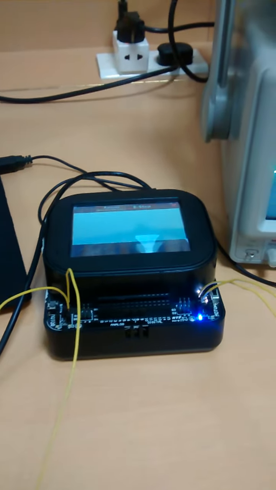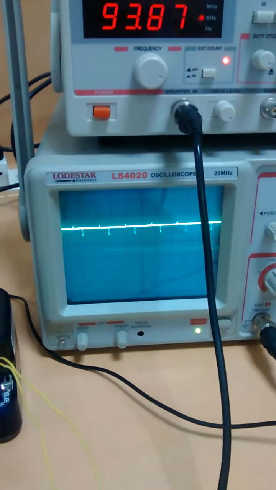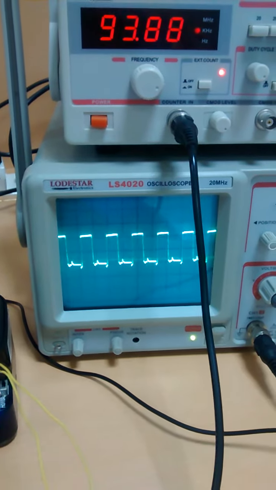This is a CBC V2 Robotic Controller. It's a simple robotic controller intended to be used by teenagers as part of the botball robotic competitions. And what I'm showing here is the PWM modulated drive waveform of a motor.